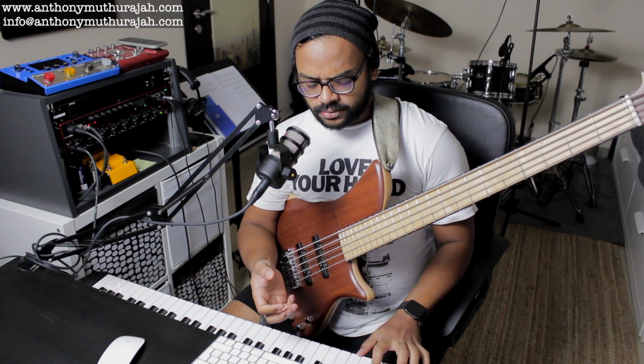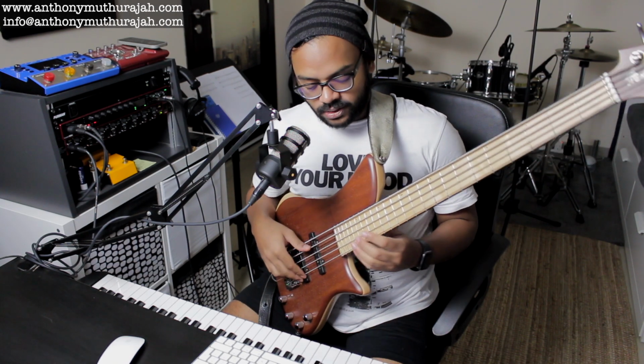Now in order to make that triad work, because this doesn't sound too pleasant, we change the minor into a major. So D major would give us F sharp. Now that works.